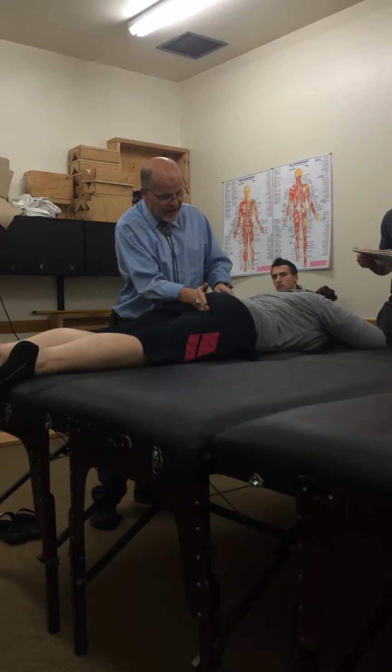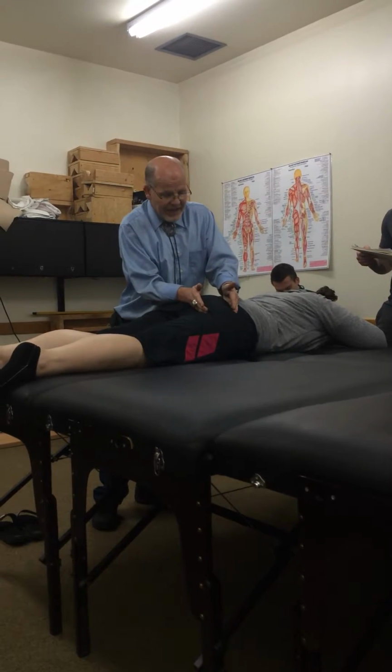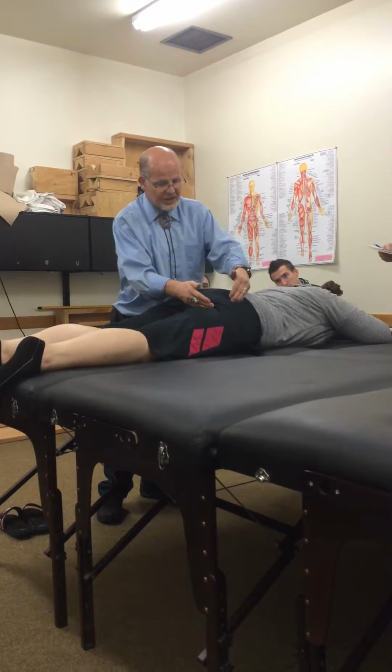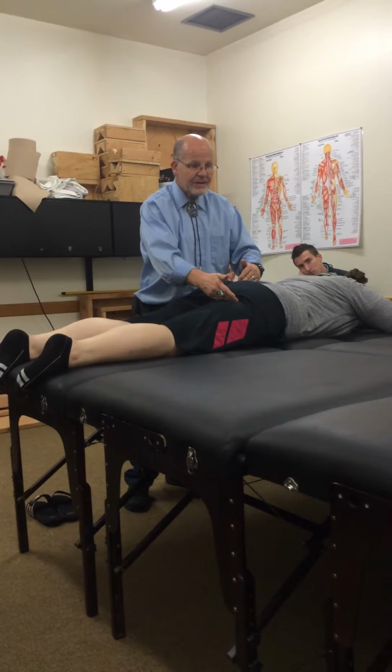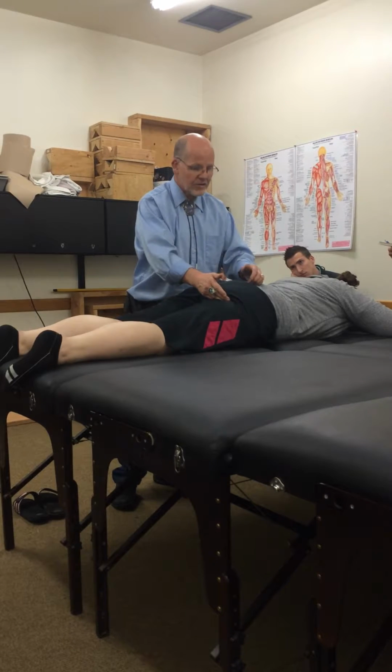Superior border, PSIS, down to the greater trochanter. And the lateral border is down the gluteal line of the femur, posterior aspect, proximal third. Medial border is the midline of the sacrum, the spinous process of the sacrum, and along the sacrum.